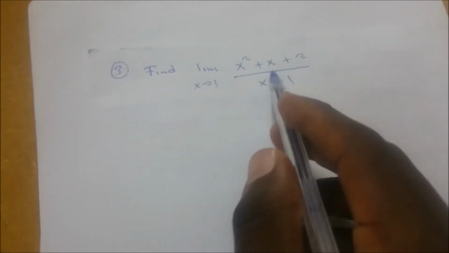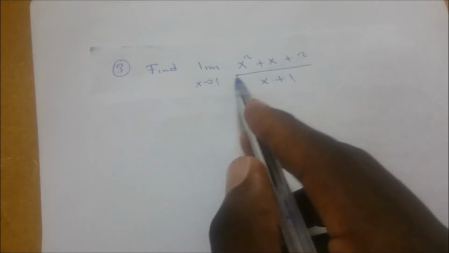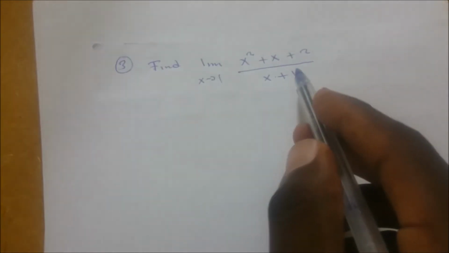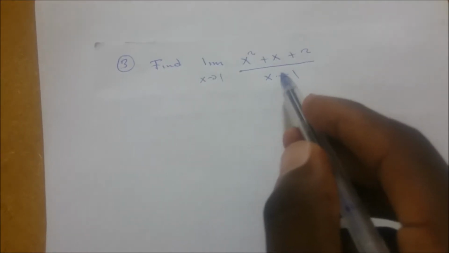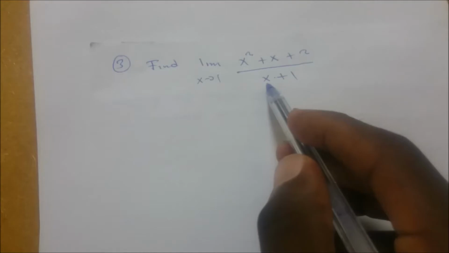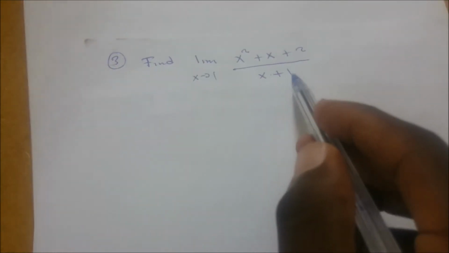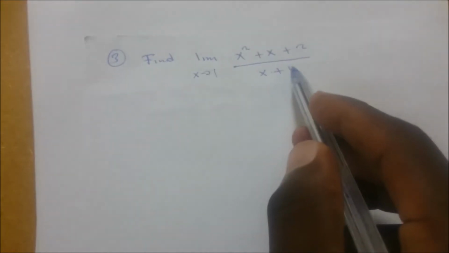When you are given a fraction, to find out whether the substitution method will work or not, always substitute the denominator. If the denominator is equal to 0, then it can't work. We can't have a denominator 0. So if it's not equal to 0, positive or negative, then it will work.